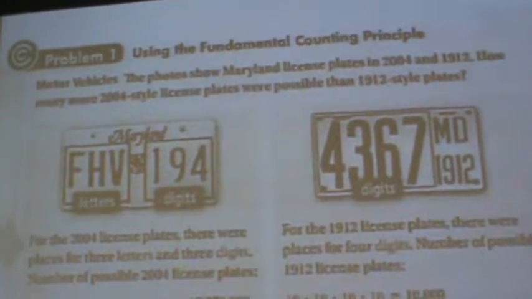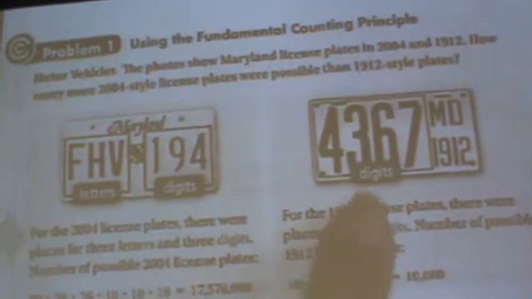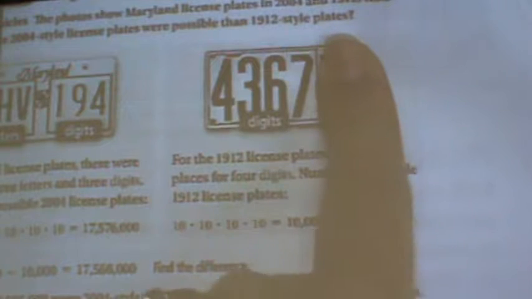Maryland used to have this license plate right here. It used to consist of 4 digits, that's it. So how many possible license plates could the state of Maryland in 1912 come up with?